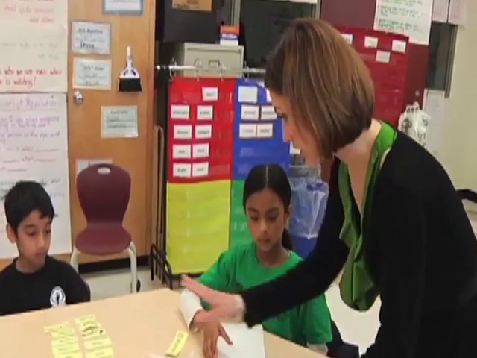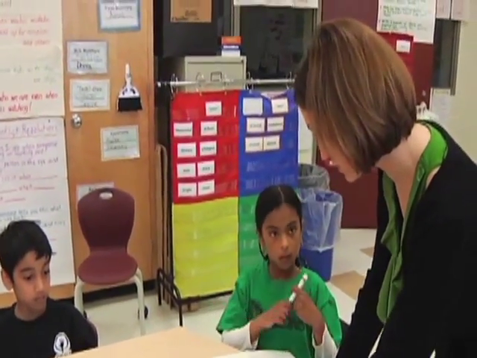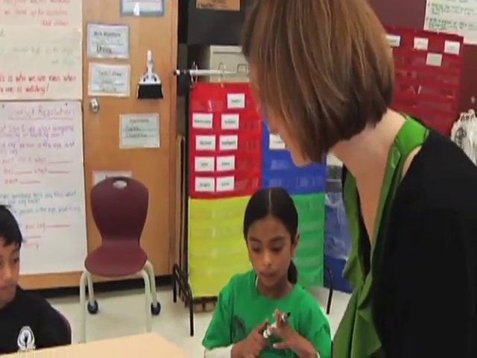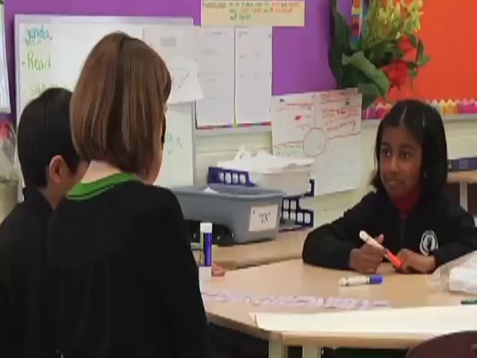And just like you talked to me, positive and negative, you're going to label it, or whatever you want to label the top, the attributes or the characteristics, and then you're going to glue and tape them on just like that. So we can refer to them when we're doing our writing and our reading.